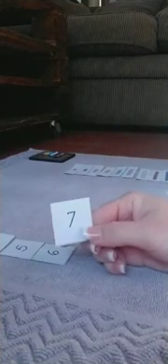1, number 1. 2, number 2. 3, number 3. 4, number 4. 5, number 5. 6, number 6. 7, number 7. 8, number 8. 9, number 9.